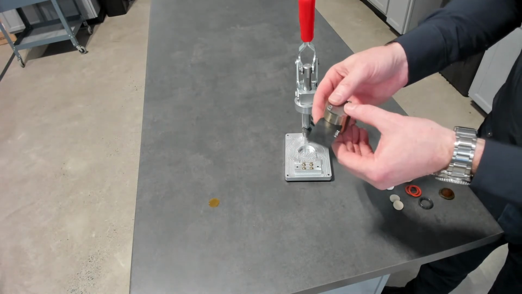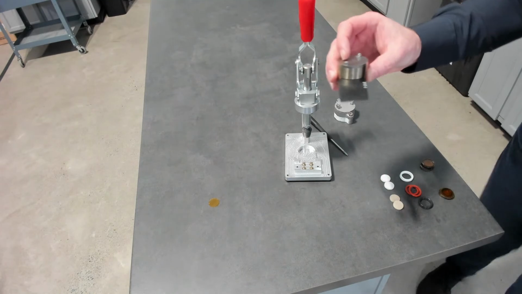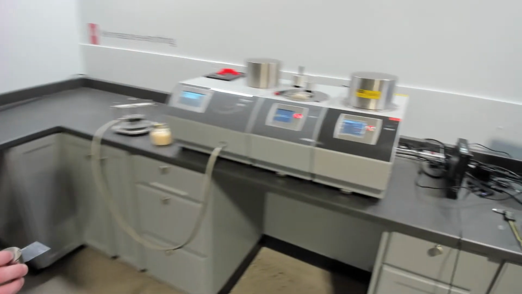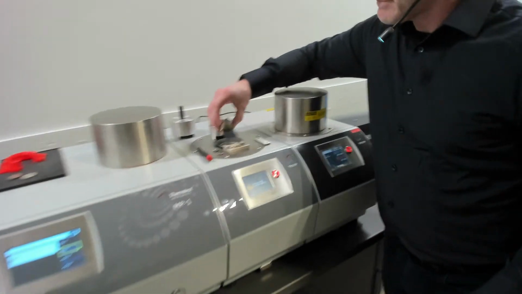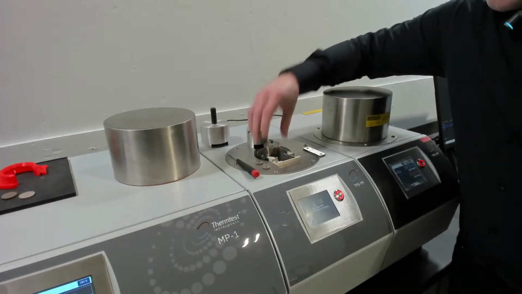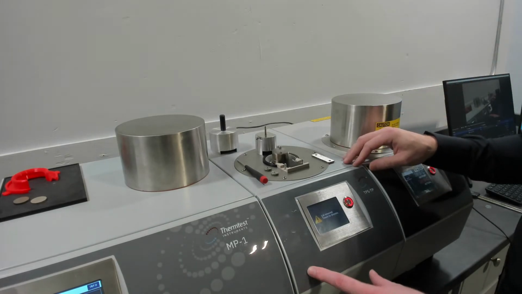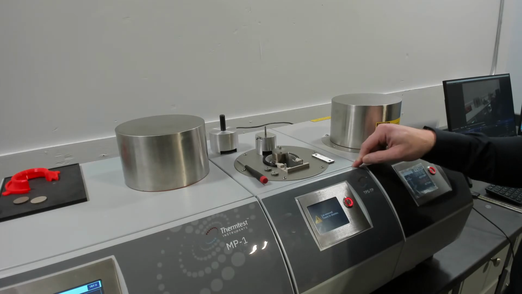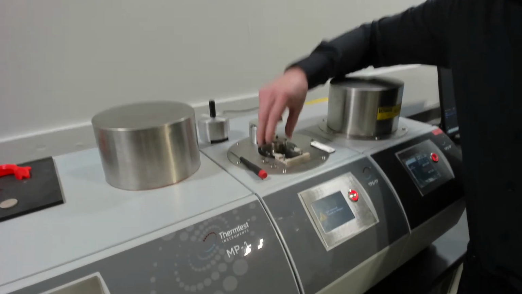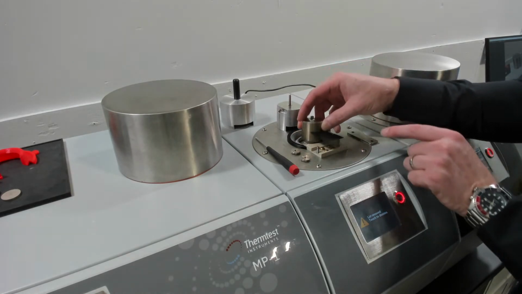So we can bring this over to the temperature platform and set up our temperature step. So just bring it over. This is our temperature platform. It has a built-in range of 0 to 300. You can extend this down to -45 or -160. Once we assemble that, these 4 contacts make electrical contact with the sensor.